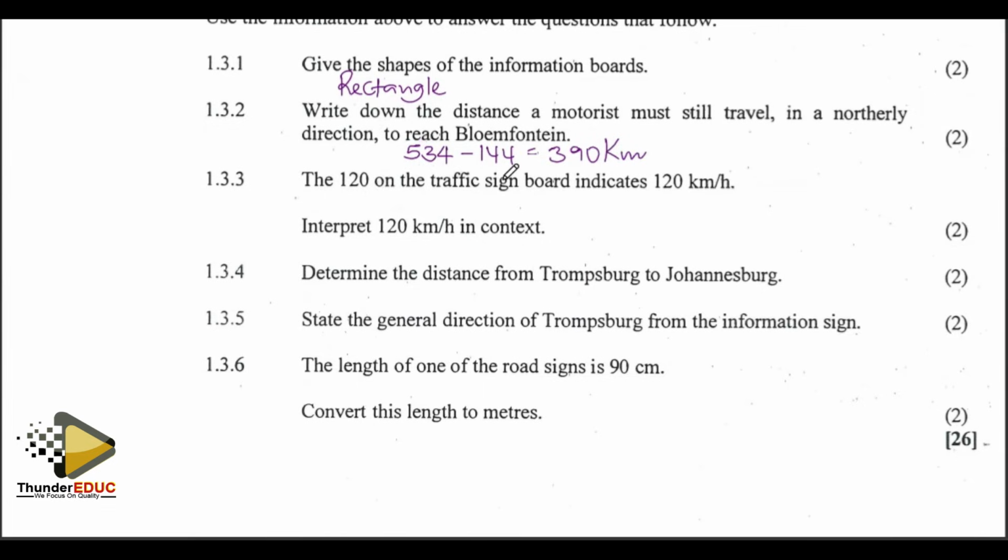The 120 on the traffic sign board indicates 120 kilometers per hour. This is speed, kilometers per hour. Now interpret the 120 kilometers per hour in this context. It is the speed limit on the N1. In this context, we've not seen any other, so we say the speed limit on N1. Determine the distance from this place to Johannesburg.